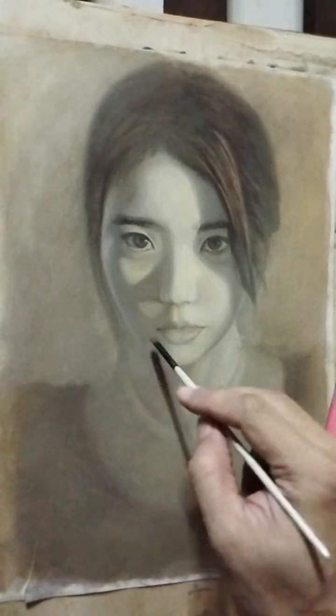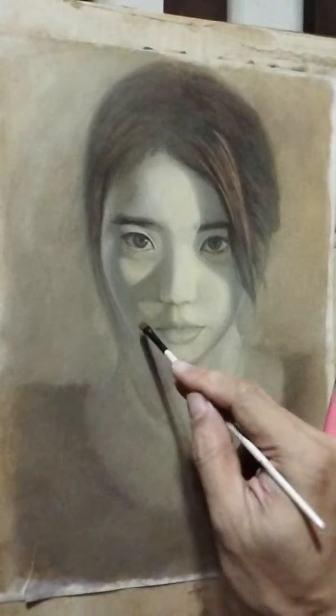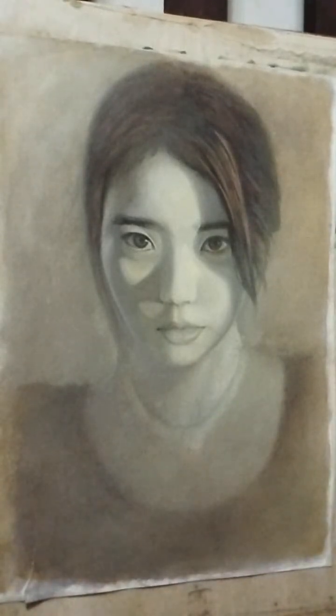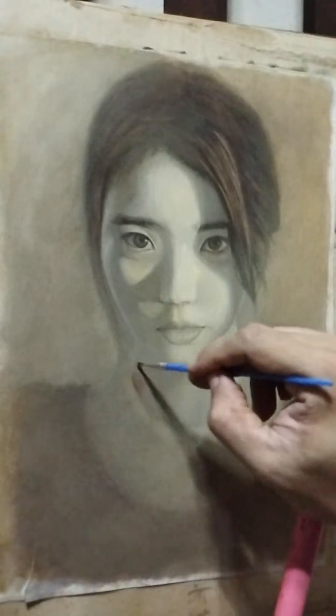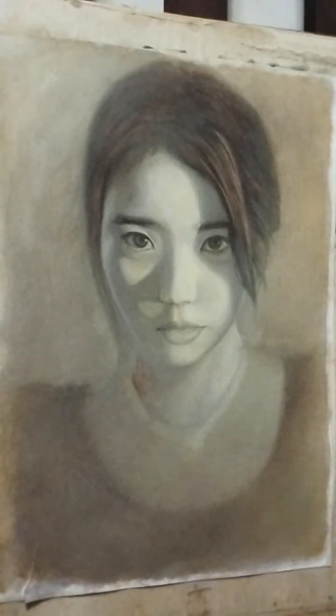What I learned from studying Leonardo is that you don't need to rush your painting. You don't need a thick layer right now.